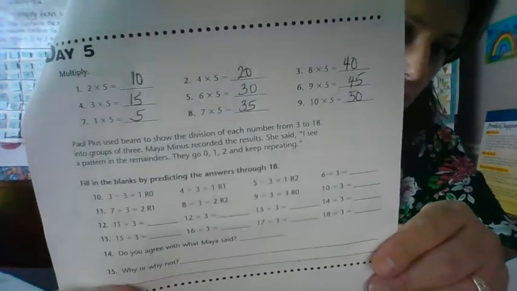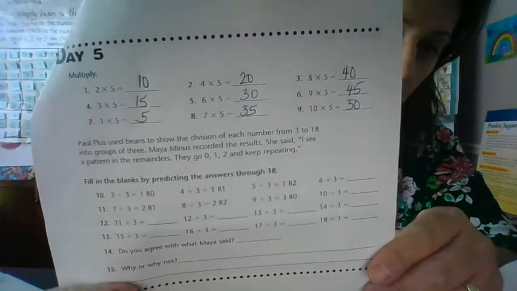2 times 5 is 10. 4 times 5 is 20. 8 times 5 is 40. 3 times 5 is 15. 6 times 5 is 30. 9 times 5 is 45. 1 times 5 is 5. 7 times 5 is 35. And 10 times 5 is 50. Okay, so that's where we are so far. Pause the video if you need to check your answers.